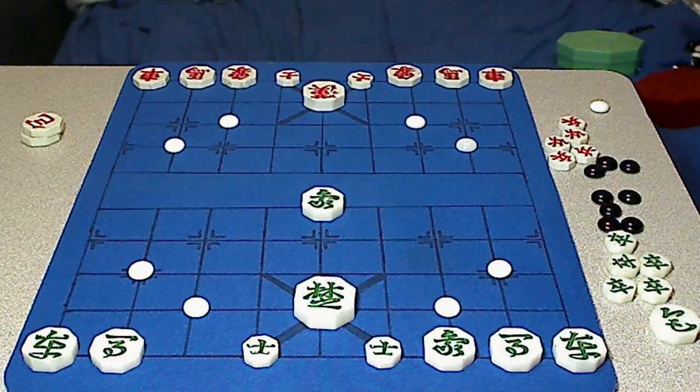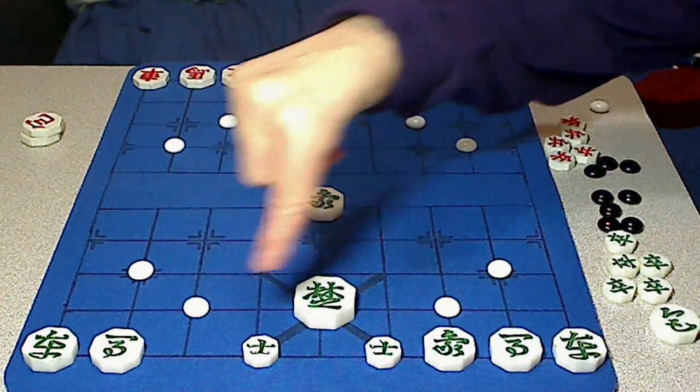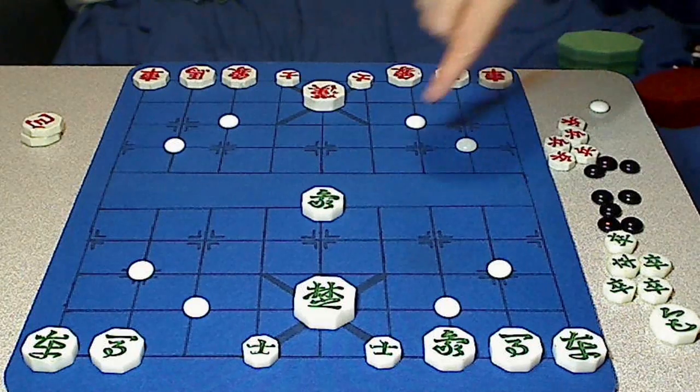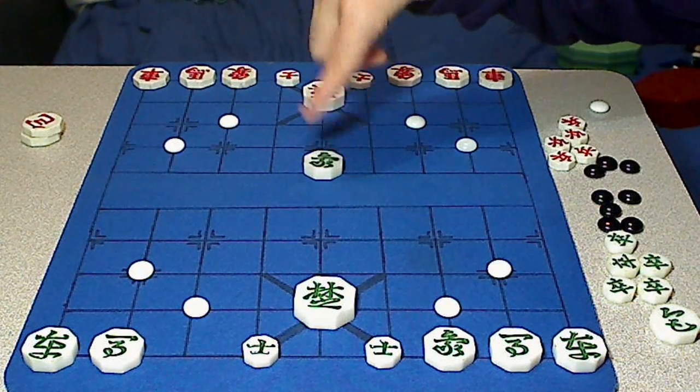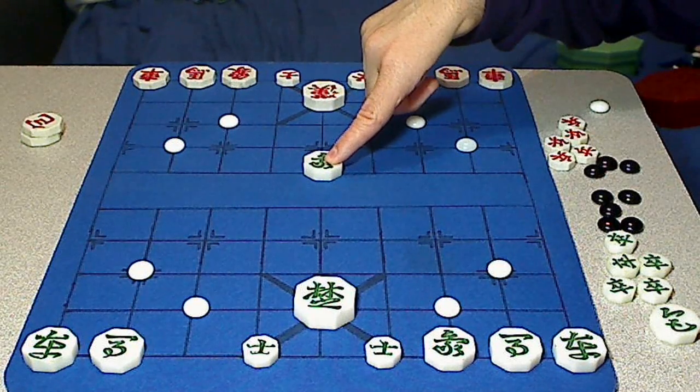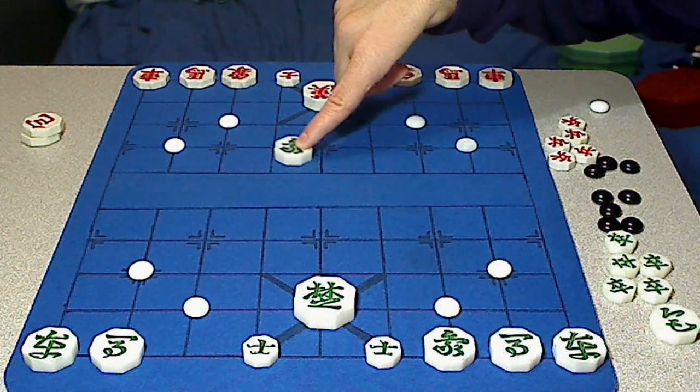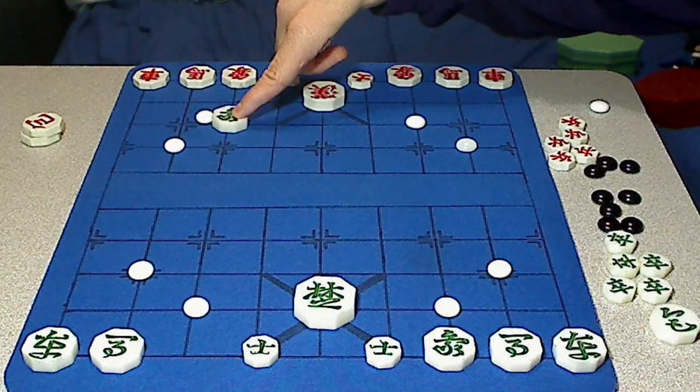The elephant, as shown here, makes an elongated knight's move. It can move to any of these spaces represented by the white ghost stones, and it first moves one space orthogonally, like the knight does, followed by two spaces diagonally in an outward direction, so like it can go there, for example.